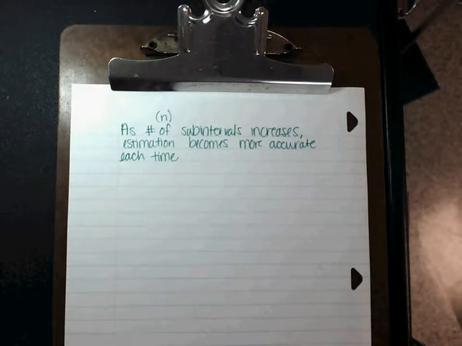As the number of subintervals increases, the estimation becomes more and more accurate each time. Now, what are we estimating? We're estimating an area, yeah?